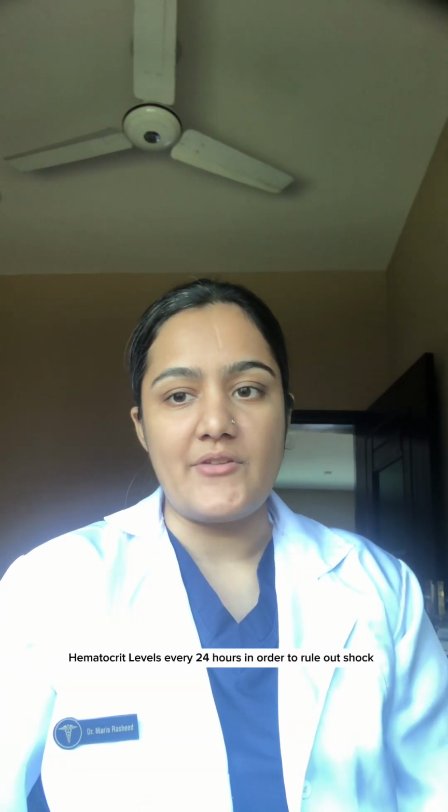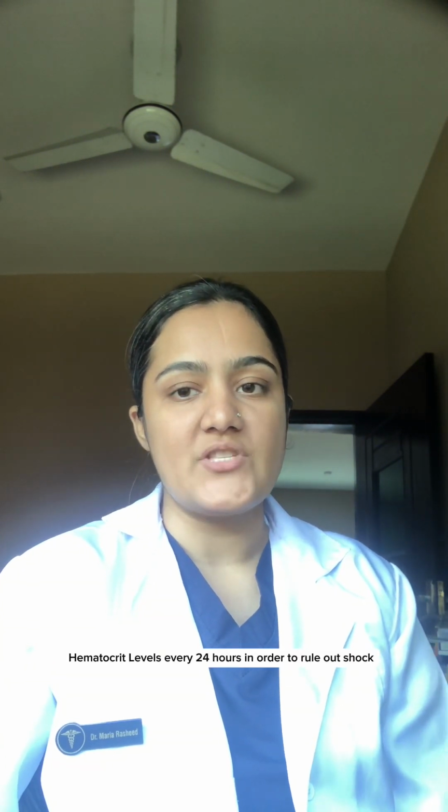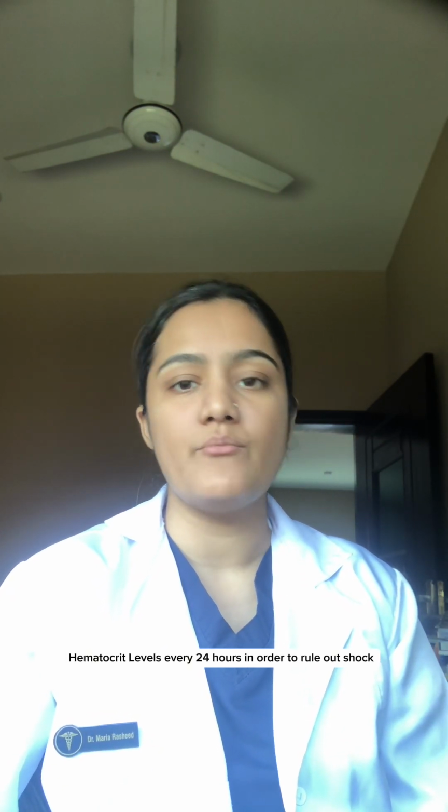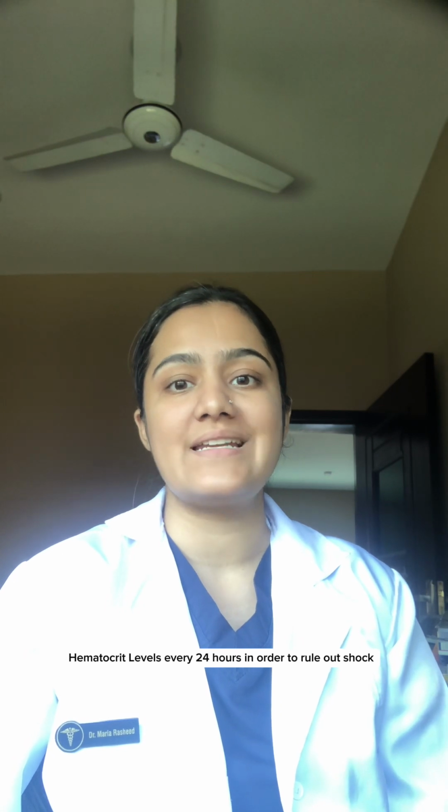In some cases, hematocrit level increases greater than 20%, which is a sign of hemoconcentration and precedes shock. So it is very important for the doctors to order hematocrit levels every 24 hours. You can also go for a test of occult blood in the stool.